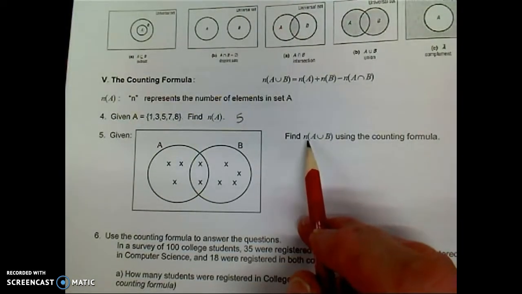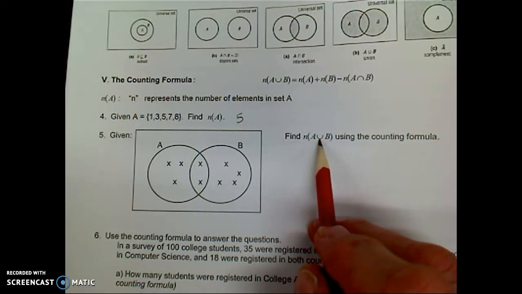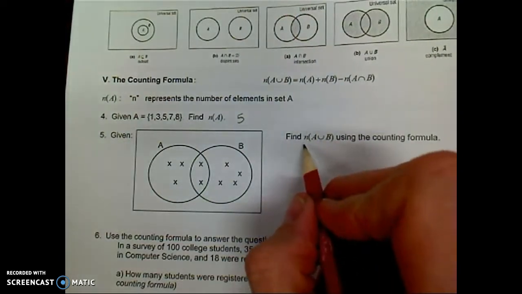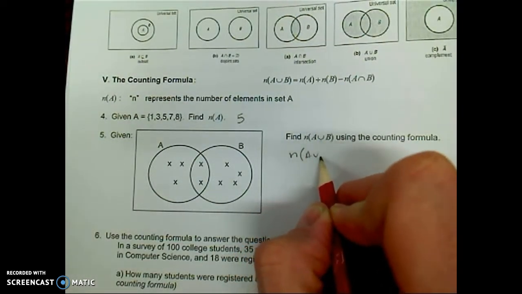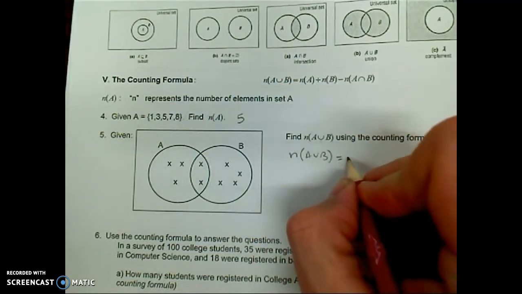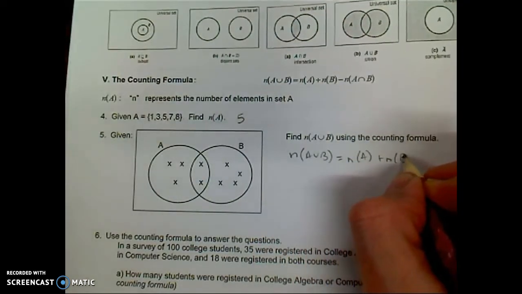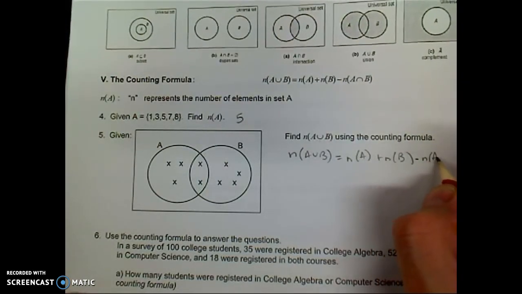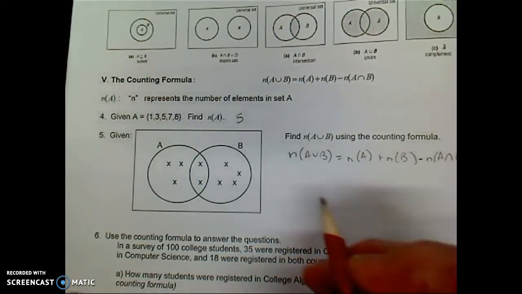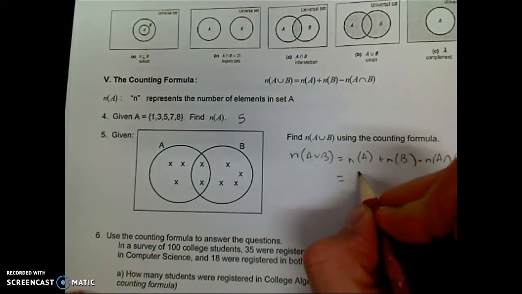Here we're asked to find the number of items that are in the union of A and B. So remember what that is. The union of A and B is going to be equal to the number of items just in A plus the number of items just in B, but we're going to subtract off the number of items that are in the intersection of A and B. So in A, we have 1, 2, 3, 4, 5 of those.